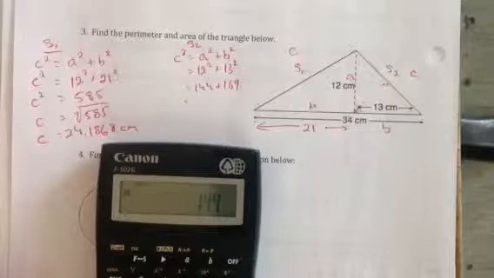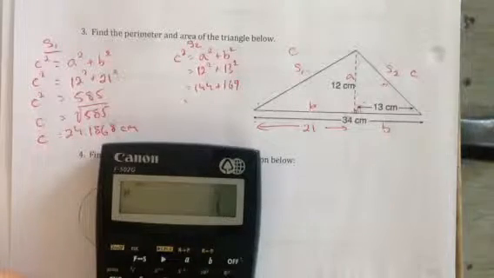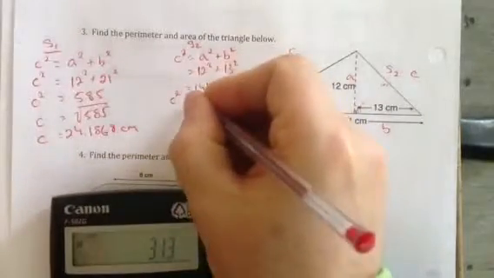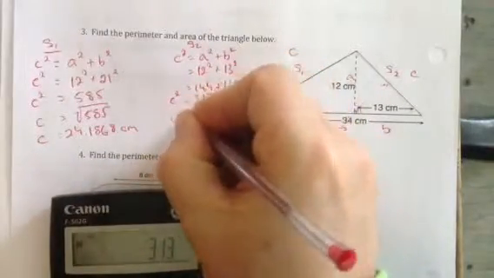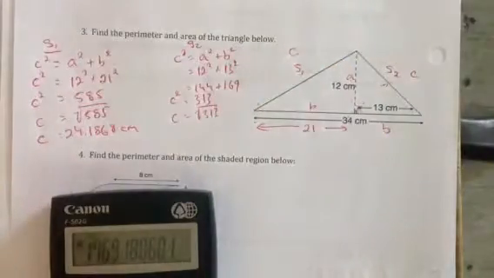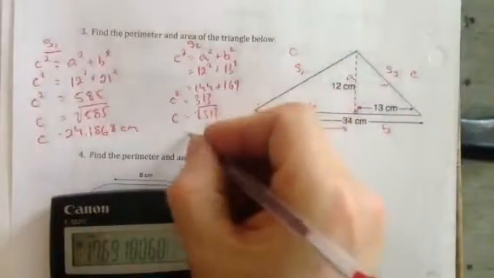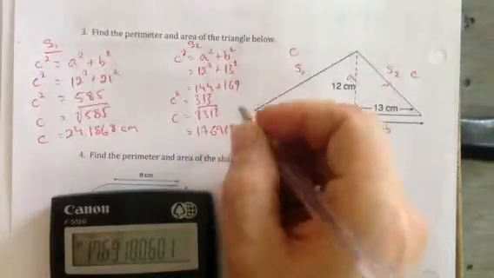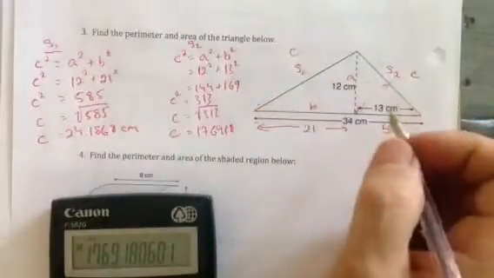So 144 plus 169 is equal to 313. So C squared is equal to 313. So C is equal to the square root of 313, which is 17.6918, let's say. And that's our C here, okay?